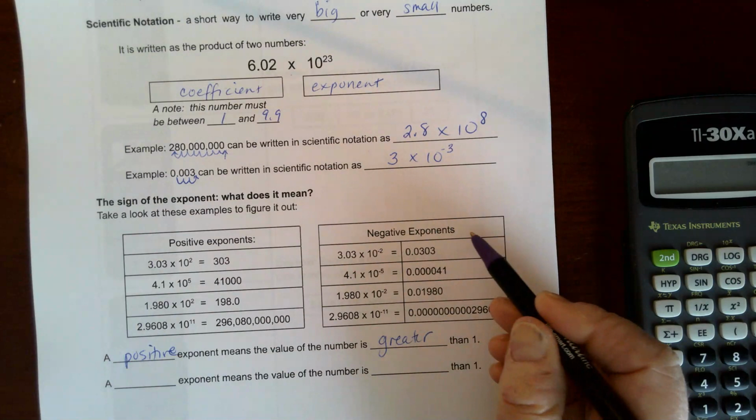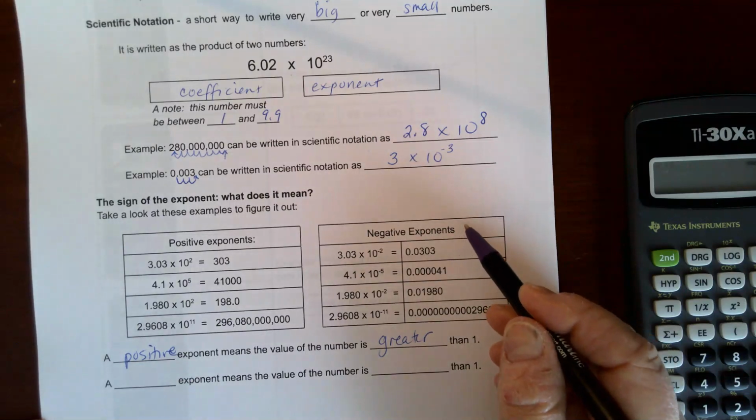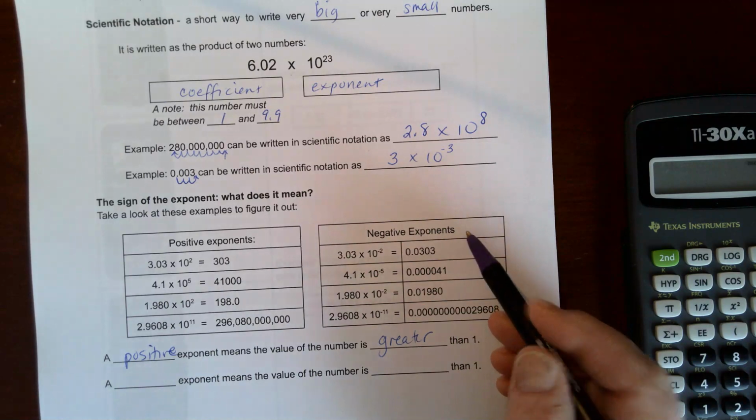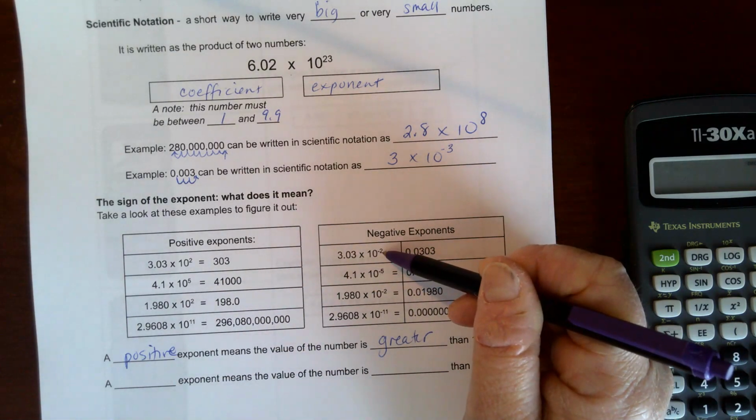Over here, we have, oh, my dogs are dreaming over there. If you're hearing little squeaks behind me. Negative exponents. Rico, wake up.